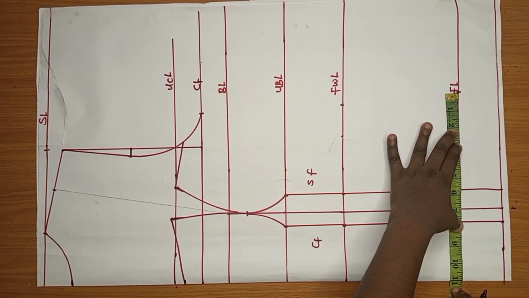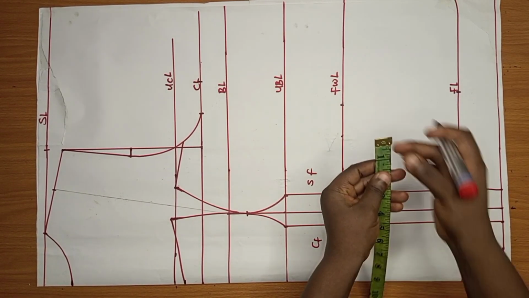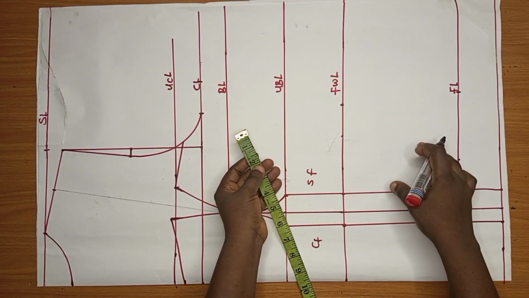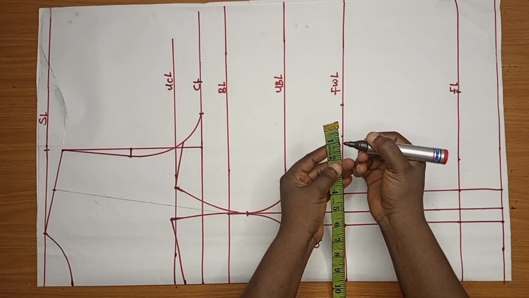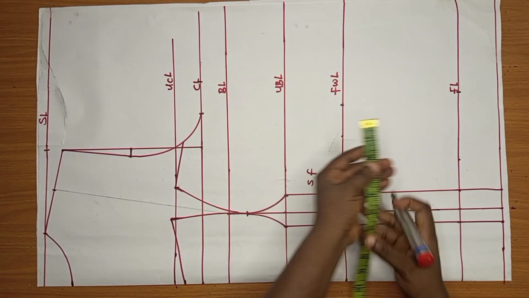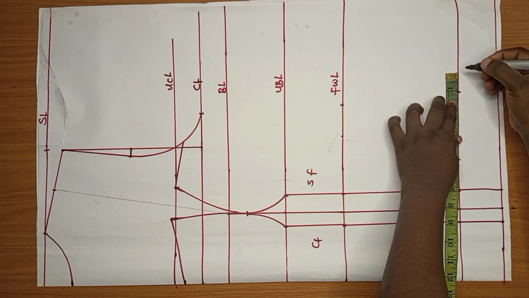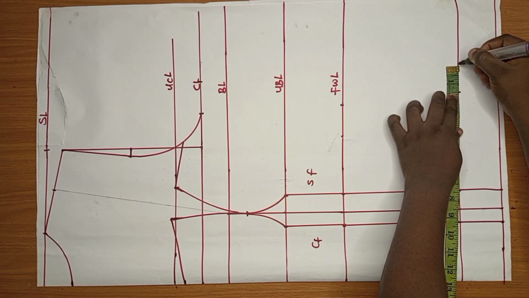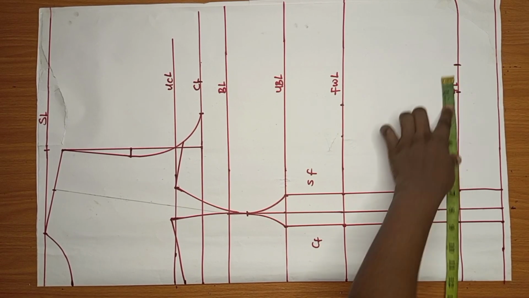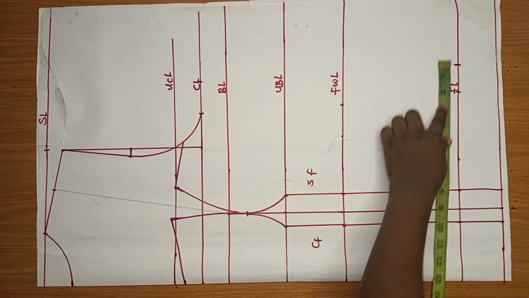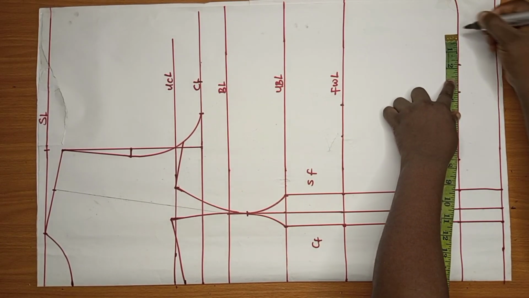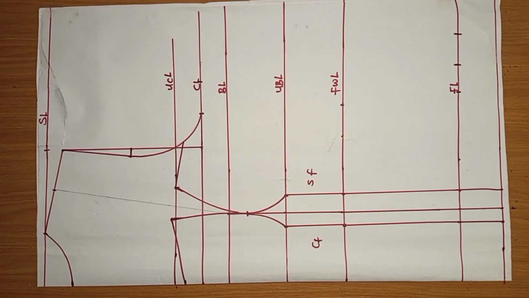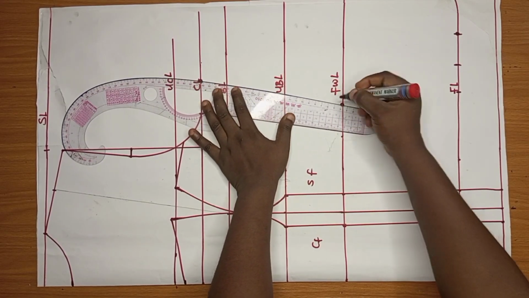Now this particular dress has a free allowance at the side. So I'm going to be adding 1.5 inches just to give you that freeness at the side of this dress, okay? So I made use of 1.5 inches. You can make use of 1 inch. It depends on what you want. Now I'll go ahead and replace the dart intake that I have there as well. I'll mark the point there, and then I'll go ahead to connect the body points like so.